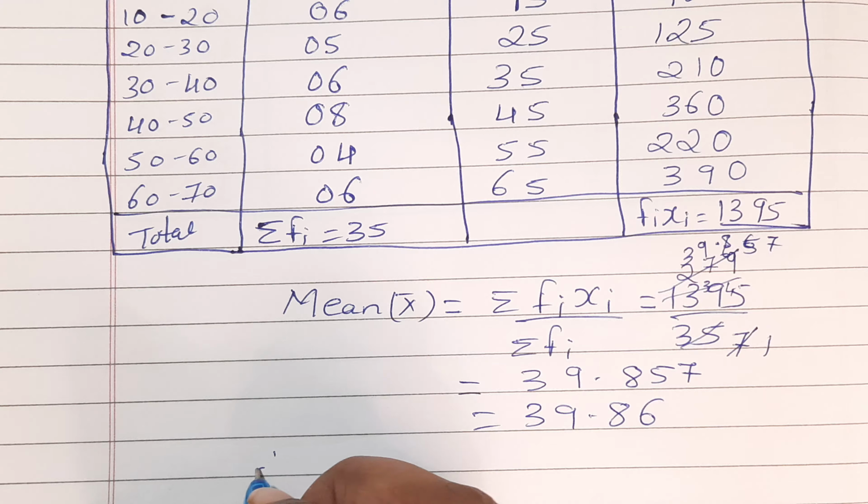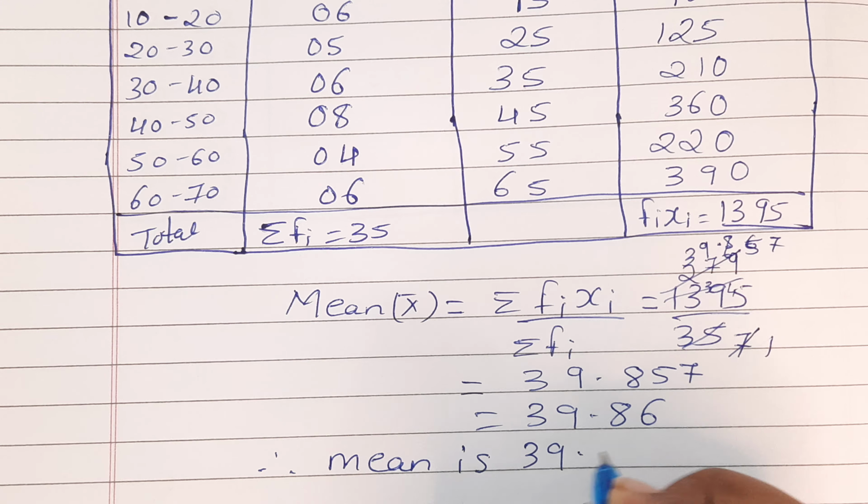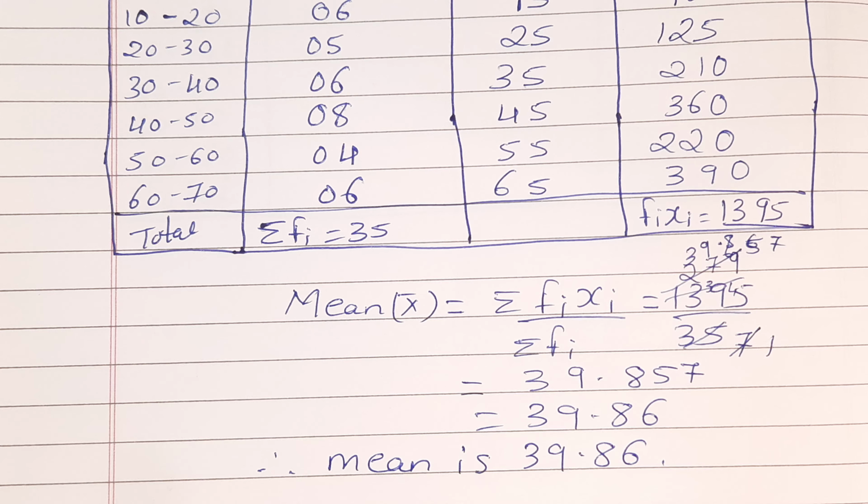Therefore, I can write down the final statement. Therefore, the mean is 39.86. I hope you have understood how to do this.